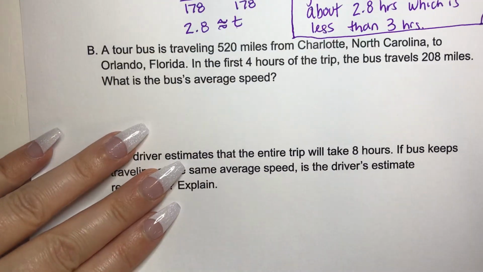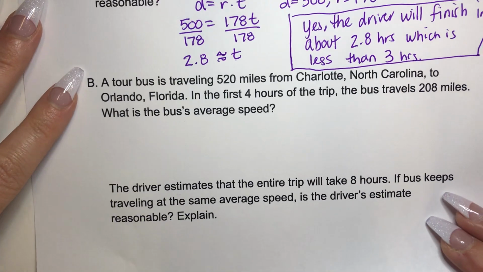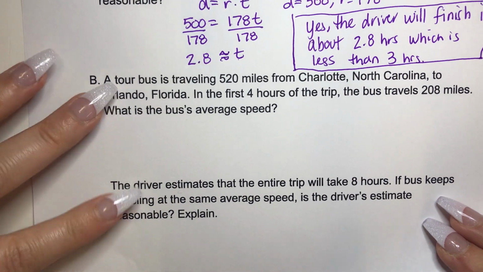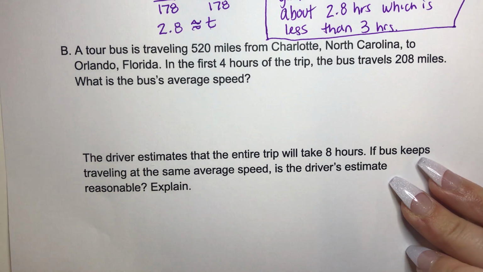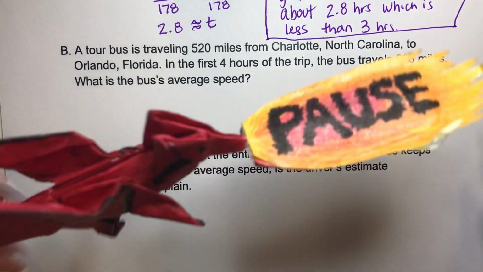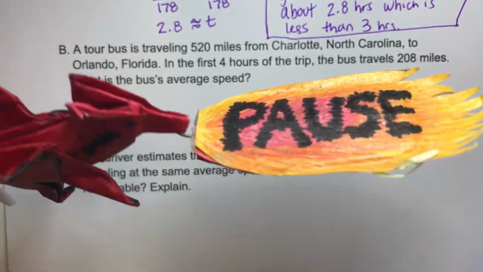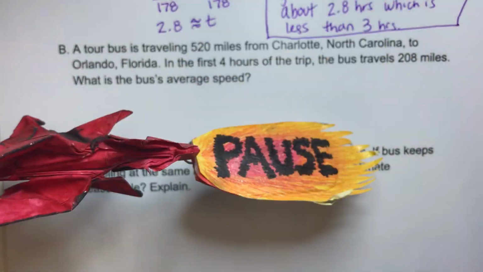Perfect. Okay, so for this next one, B, I want you to try answering both of these questions. There's kind of two parts. This is part 1, and then this is part 2. Okay, so here is my friend, the pause dragon. Where are you, pause dragon? Here's the pause dragon. Remind you to pause your device. Go ahead and work out both of those parts for B, and when you get done, press play, and we'll talk about it. All right, see you in a bit.